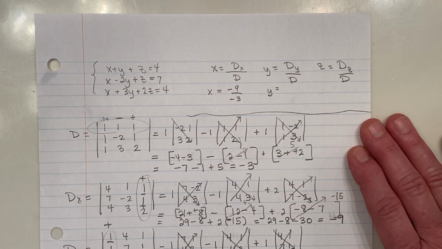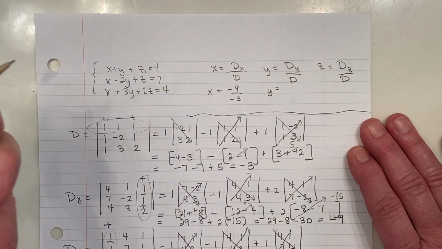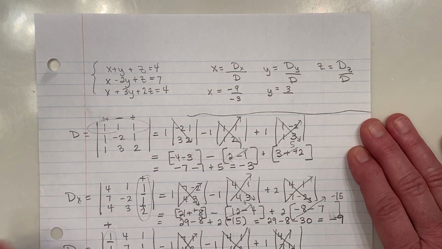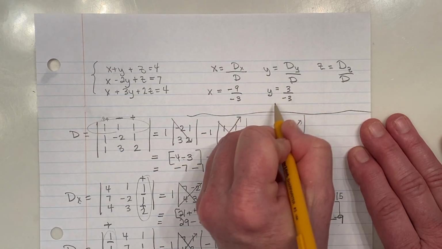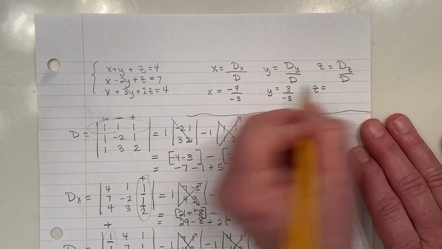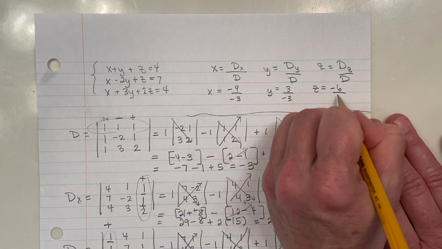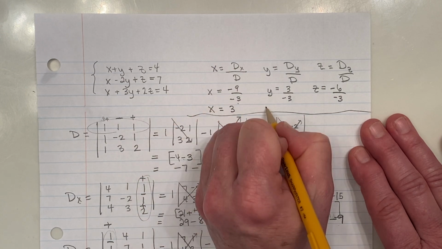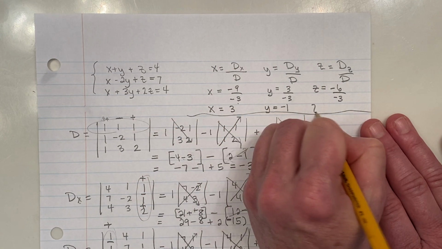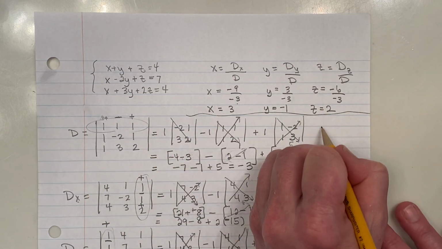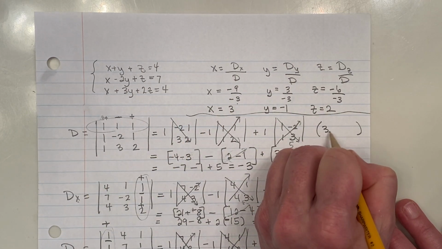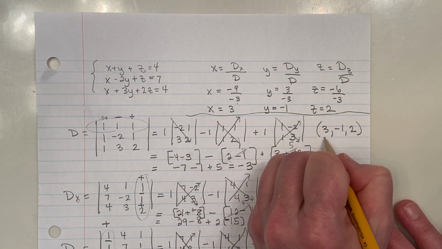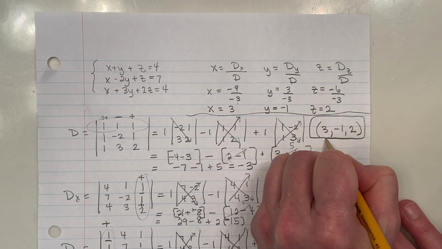And y was 3 over, always the same D, -3, all the same denominators. And the last one was -6 over -3. So X is 3, Y is -1, and Z is +2. And I'd want to record it as an ordered triple, 3, -1, 2. All right, that's it.